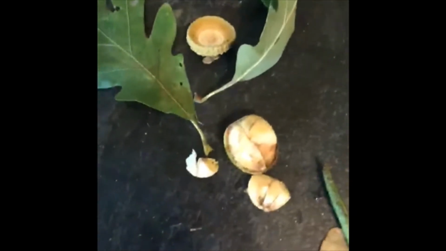Here, you can see this is the open. If we open this up, all this material is pretty hard. Here there is some pretty dry and hard material there, but it is somewhat fleshy.